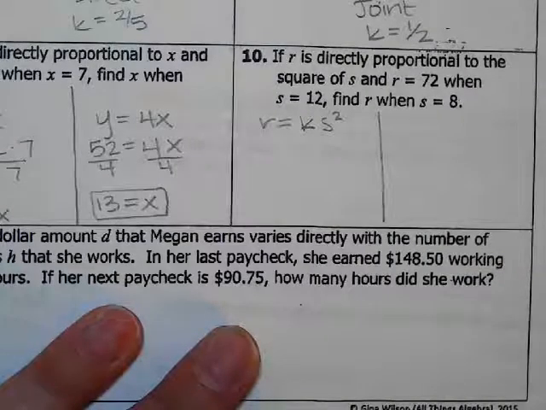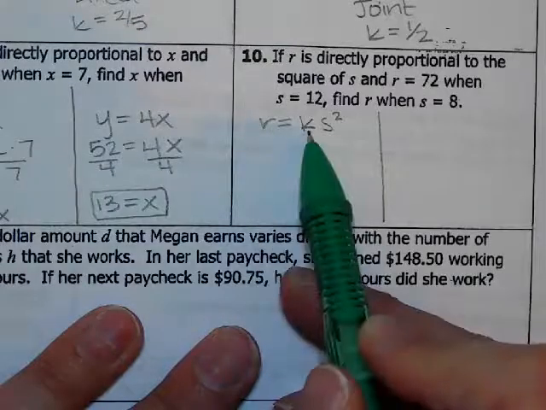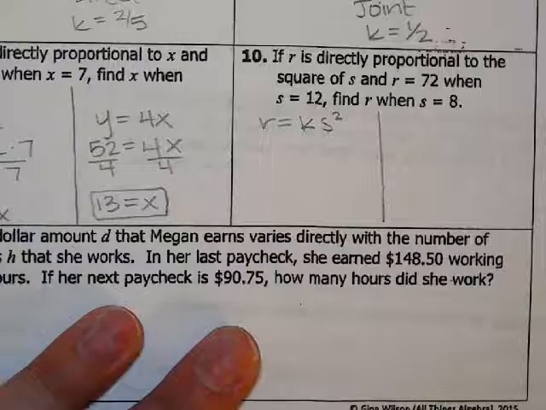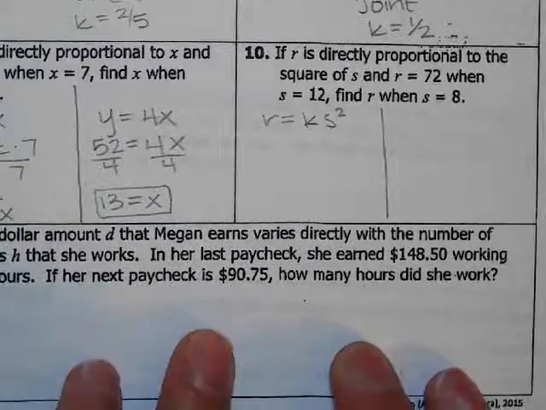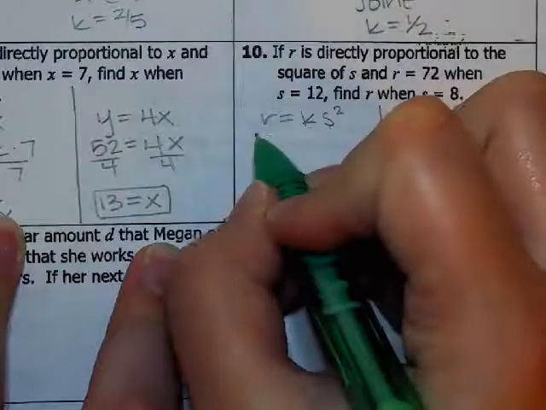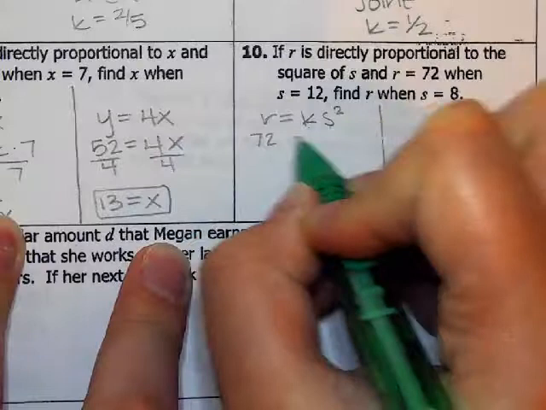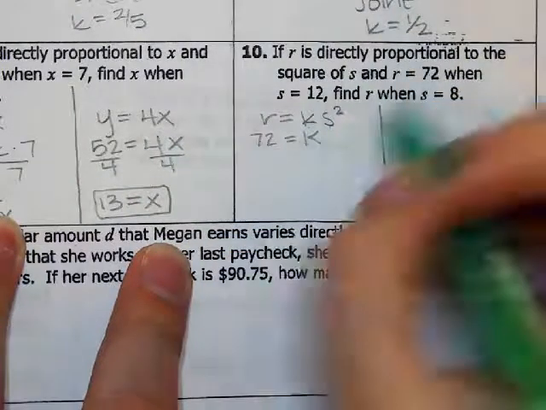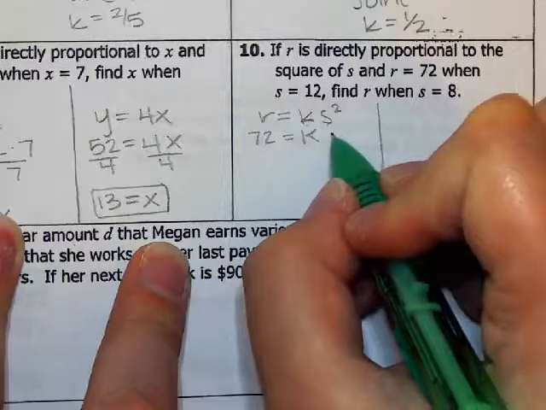Okay. So R is 72, we're finding K, and S is 12. What's 12 squared?